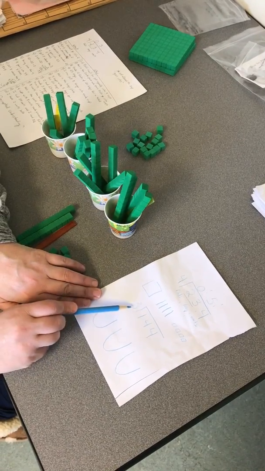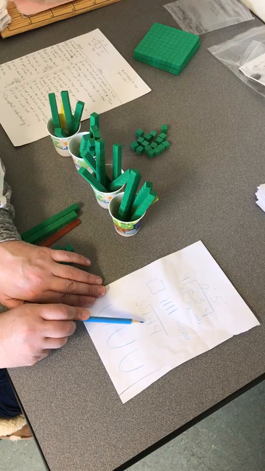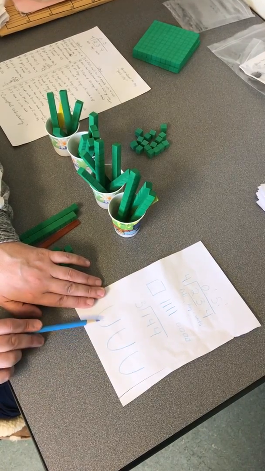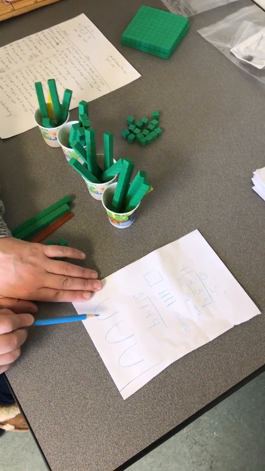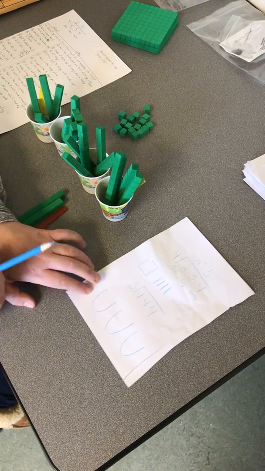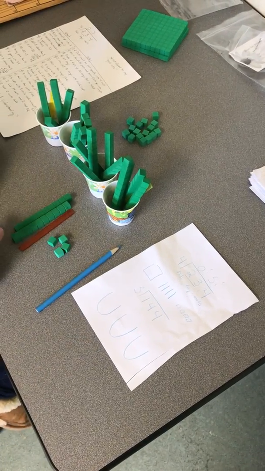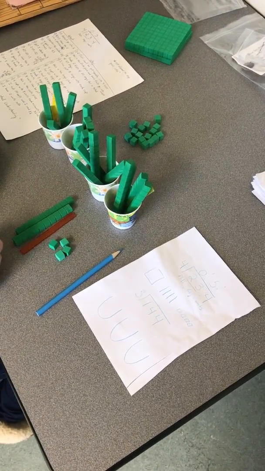But anyway, send me a video of yourself explaining this problem in a concrete way, right? Where I put this many blocks into 3 cups. And that will get you credit for the classwork that happened on that Thursday before break. Thank you.